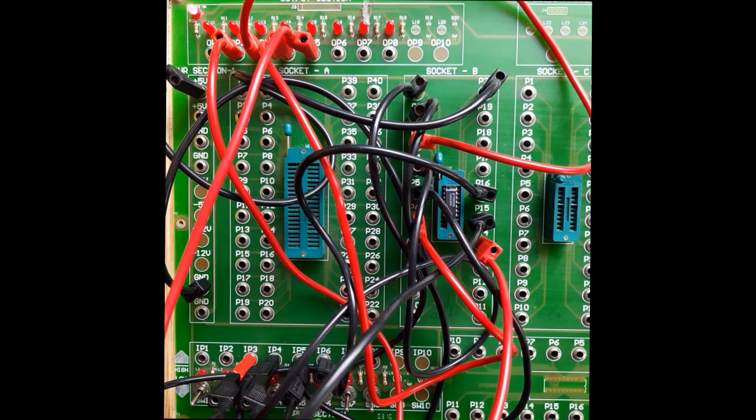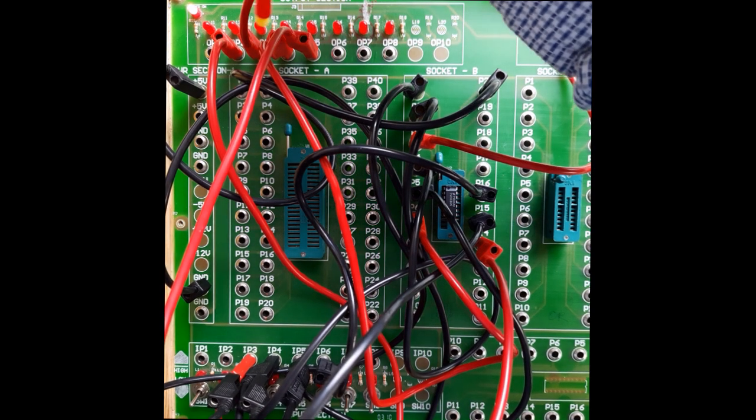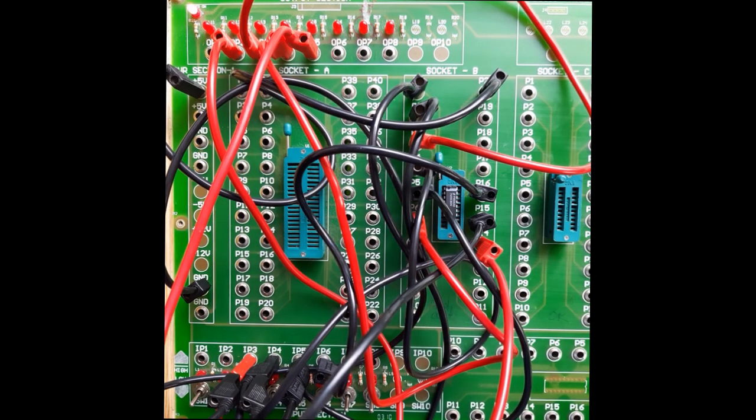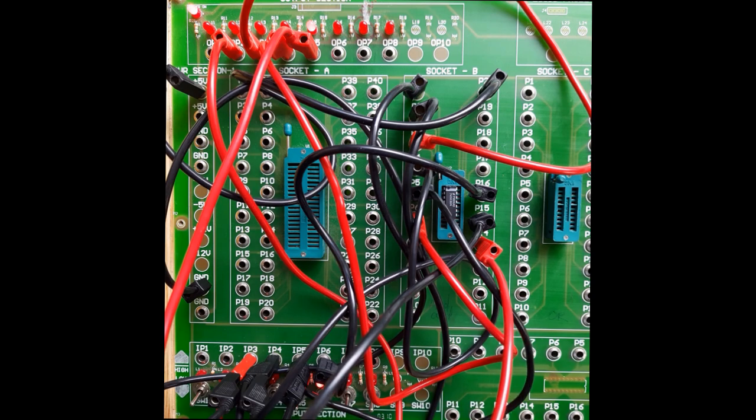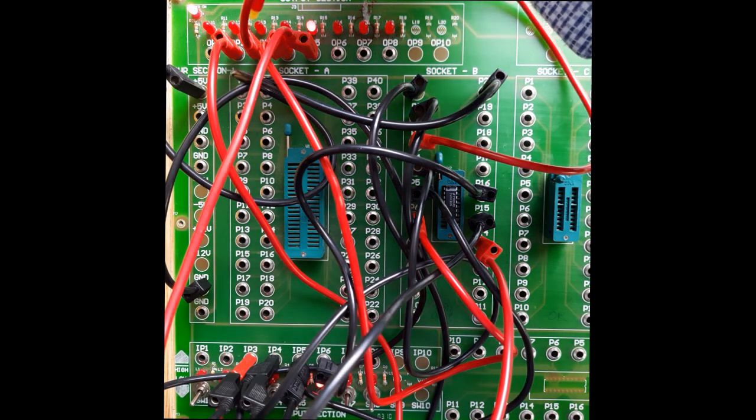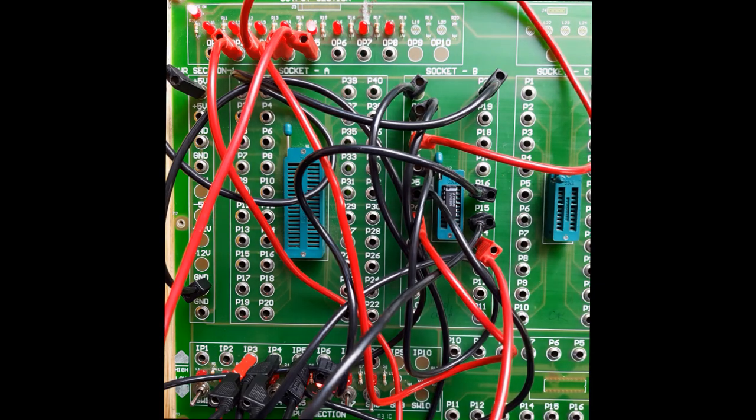Okay, all these inputs are at the 0th position, so all output bits are 0. Now I am changing the input to 0 0 0 1. Here you can observe 0 0 0 1, so this is the required gray code for the binary.